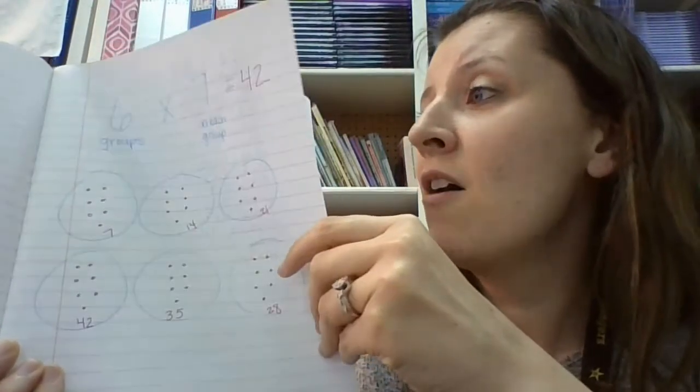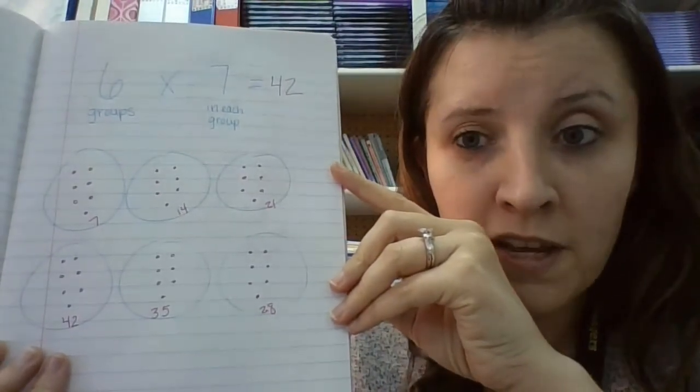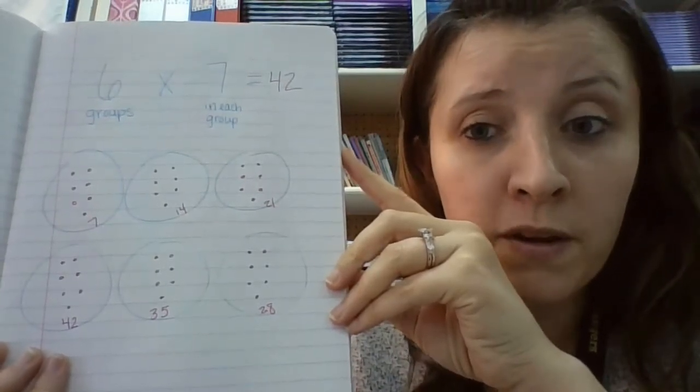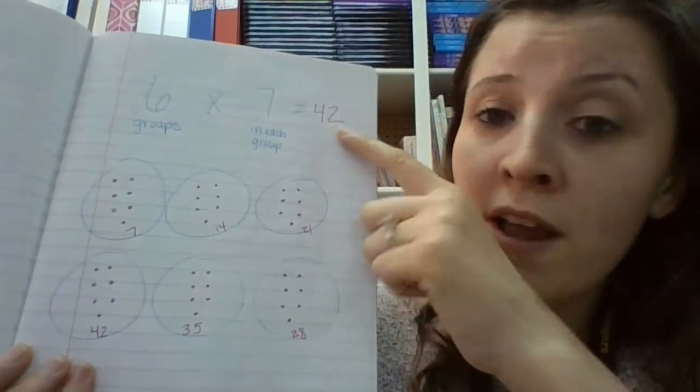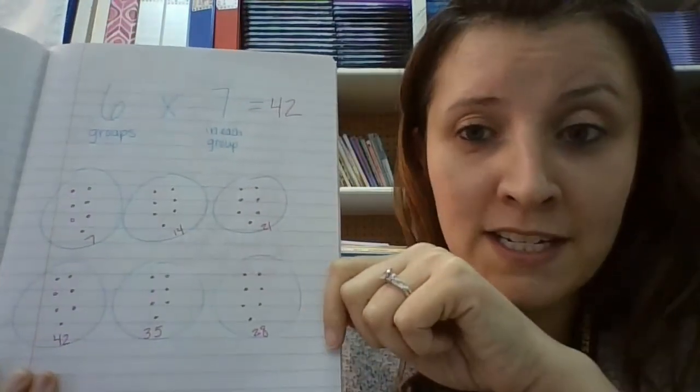That is how the equal group strategy works. The first factor is the number of groups. The second factor is the amount in each group. And the product is all of your items counted together.